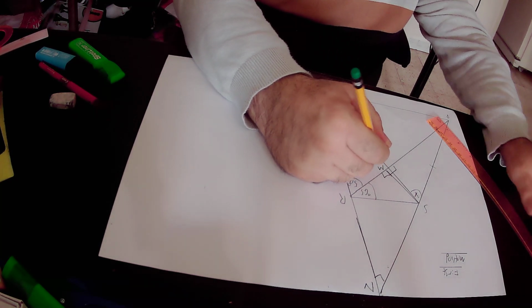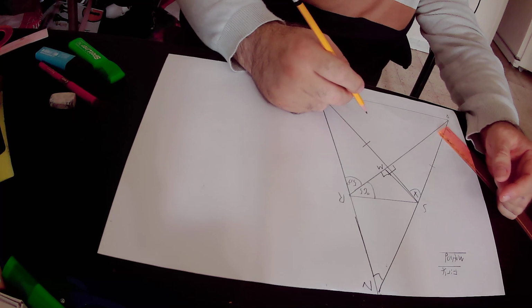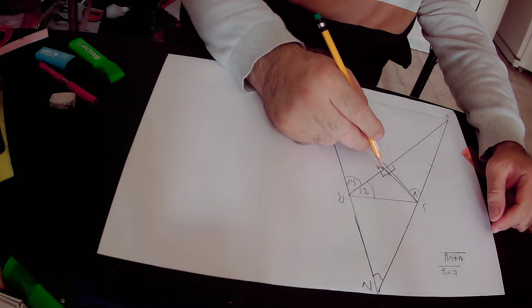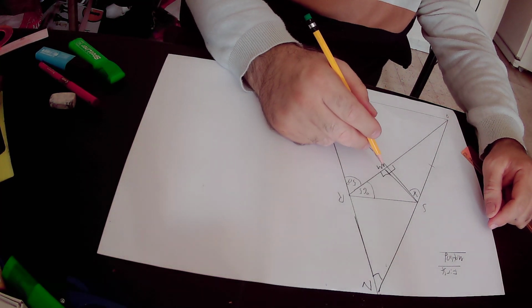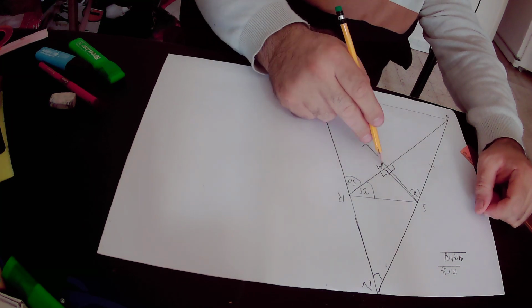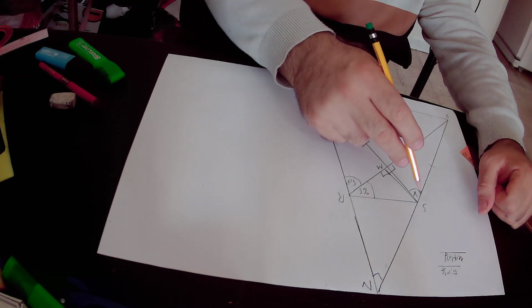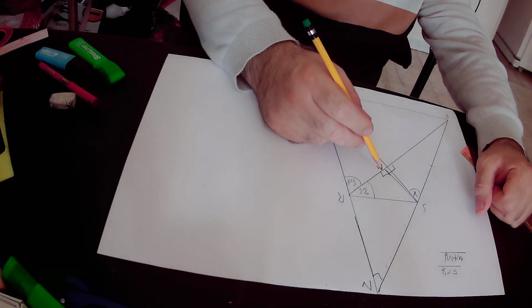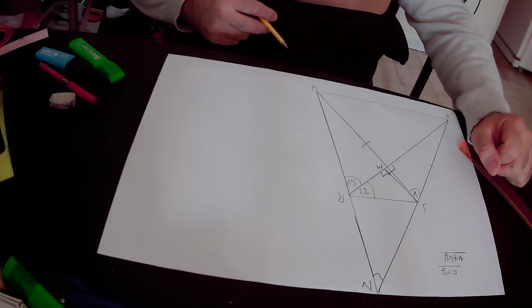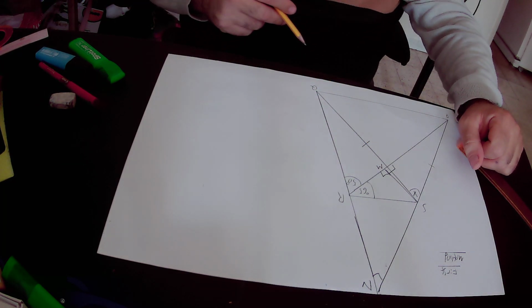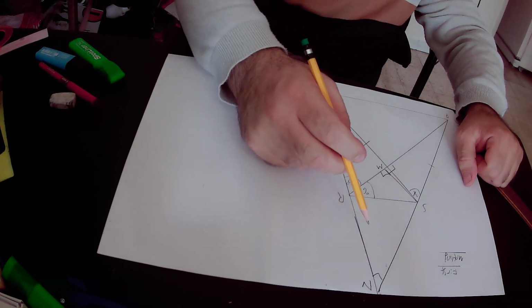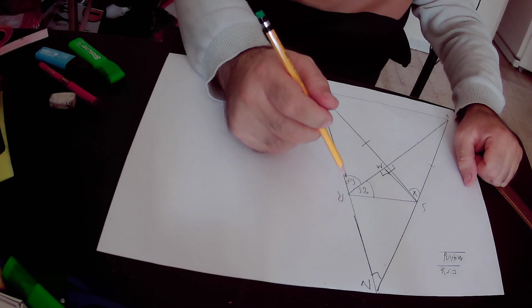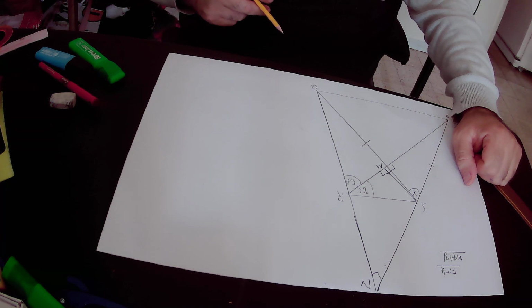Because SM is perpendicular to PR, this angle equals 90 degrees, and also angle SMP equals 90 degrees, and angle SMR will also equal 90 degrees. And also angle SNR equals 90 degrees. Okay?